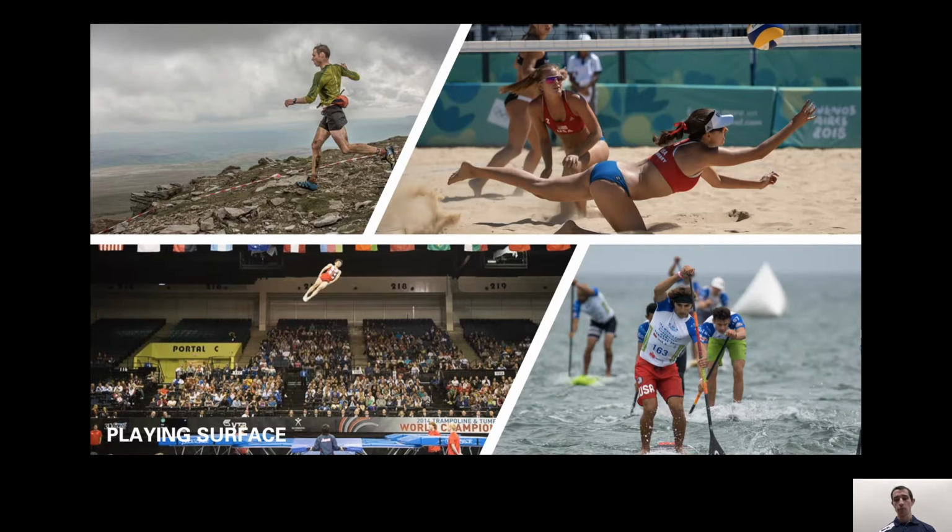Adjacent to it on the right-hand side, we have beach volleyball or sand volleyball. And you can also appreciate that being able to project one's body into the air and get the arms above the net to block or spike the ball to the other side is going to be impacted by the ability of the athlete to produce force into the ground, which is very accepting of force. It doesn't respond to that force and protect the athlete from it. And so it's really important to consider these playing surface requirements.